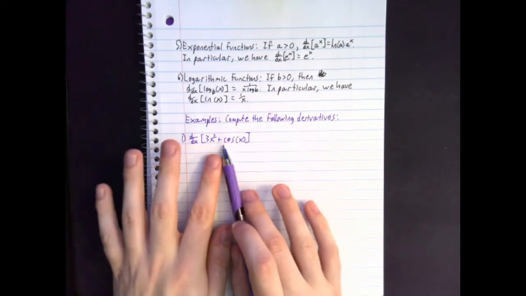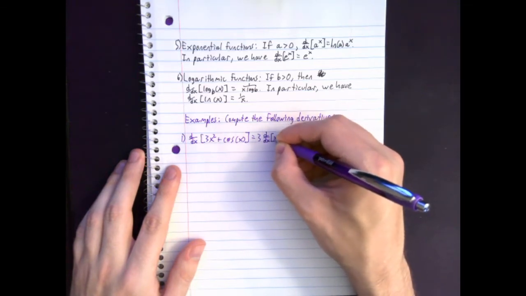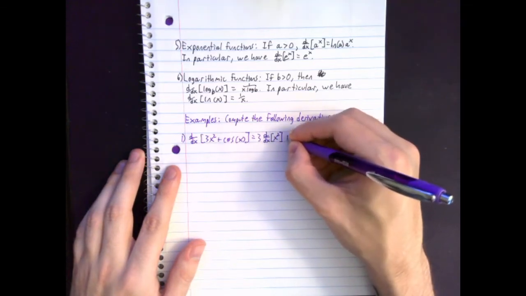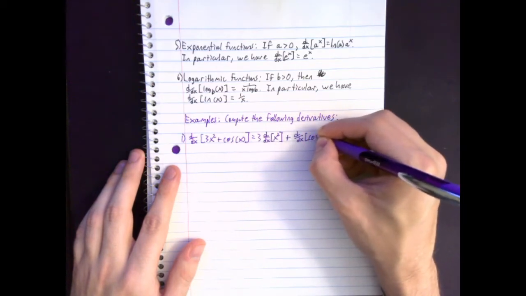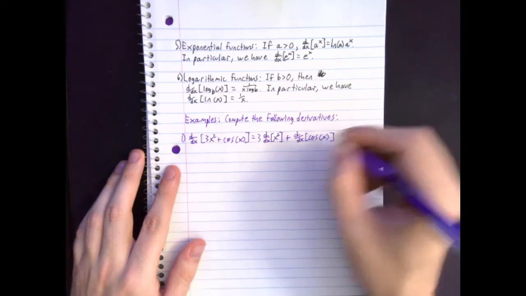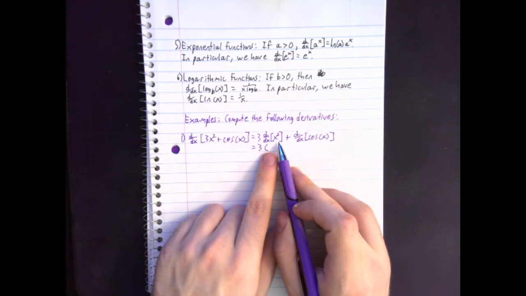So this is going to be 3 times the derivative of x squared plus the derivative of cosine of x, and this is equal to 3 times the derivative of x squared, we apply the power rule.